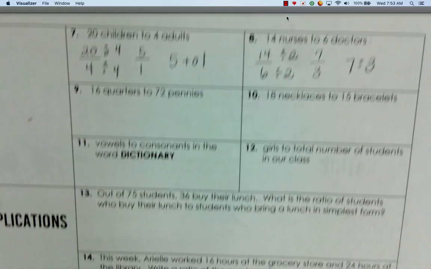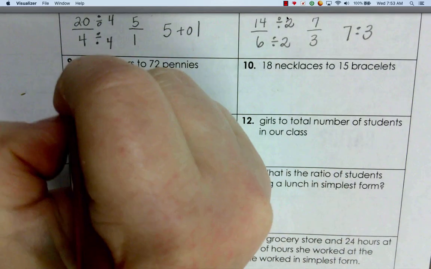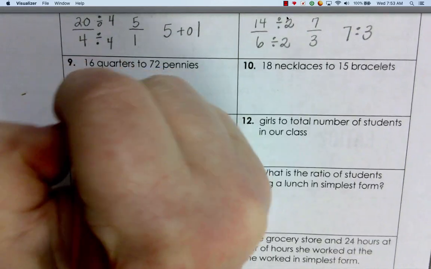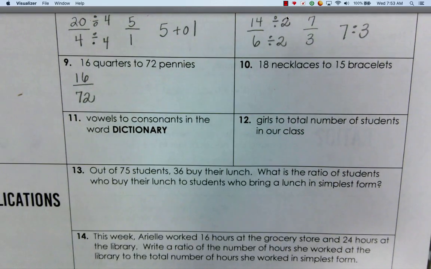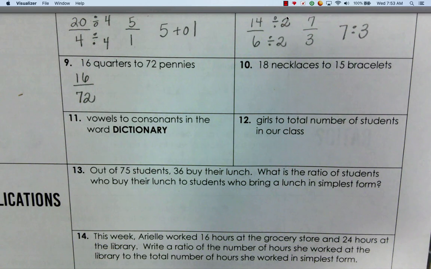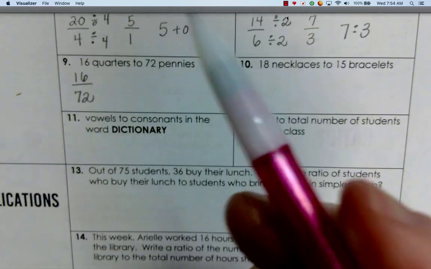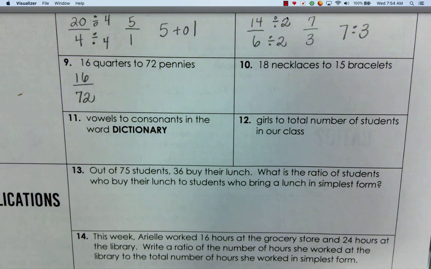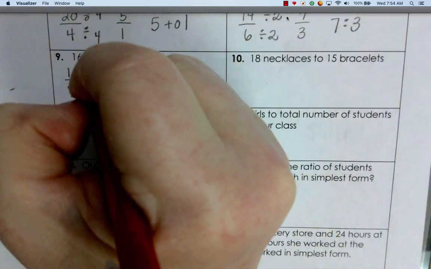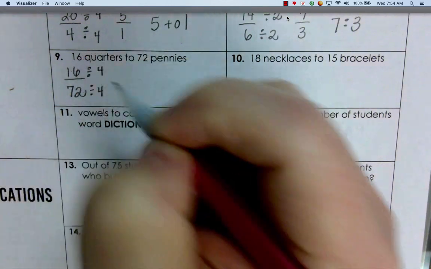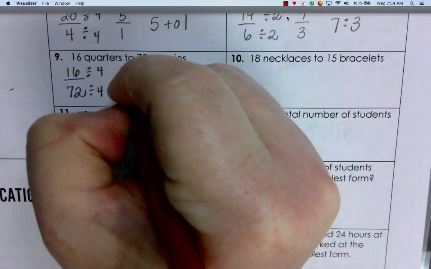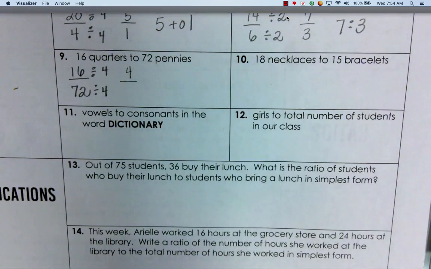See? 16 quarters to 72 pennies. I don't know if I did up to 72, guys. Let's see. Ooh, I did. I'm so awesome. Everything is so awesome. 4 is the greatest common factor. 16 divided by 4 is 4. 72 divided by 4.